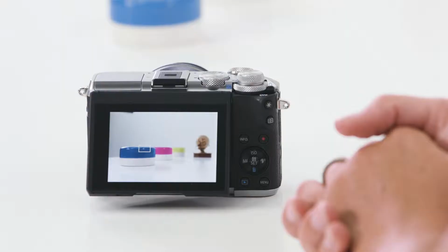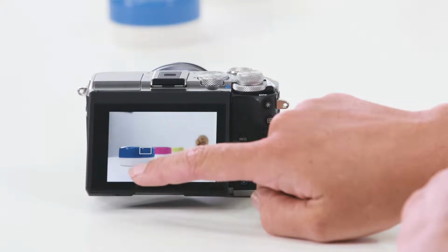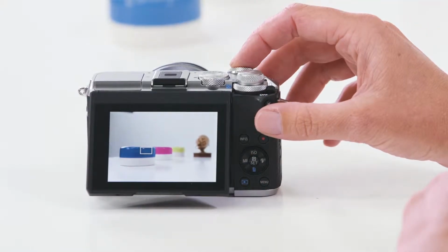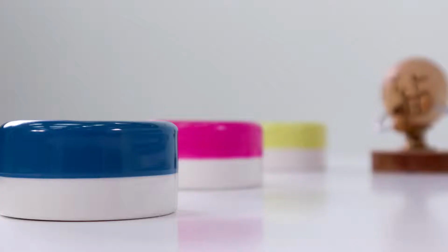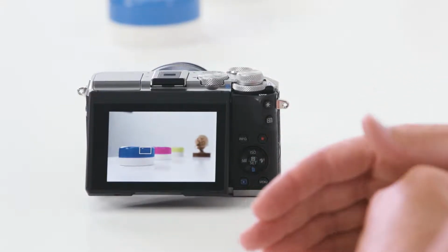In this setup, I've selected a low aperture number, so f5.6, and I'm going to focus on the item closest to the camera with the camera's touchscreen. As you can see in this shot, I've selected a shallow depth of field, which means that the items closest to the camera are nice and sharp and the background becomes blurry.